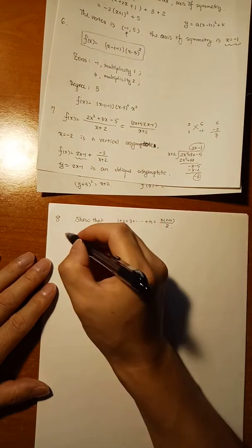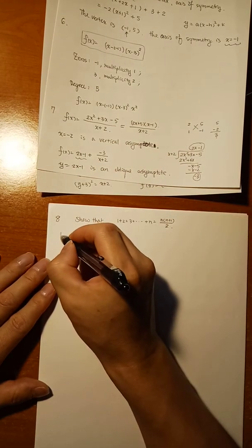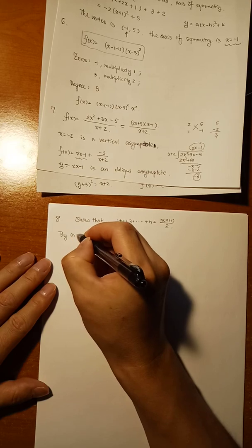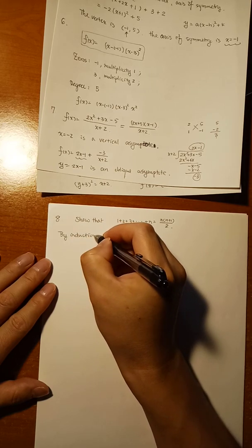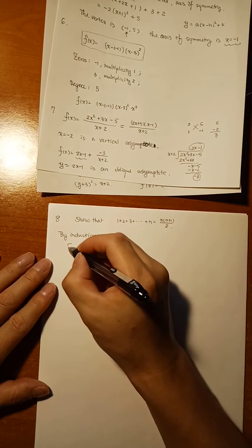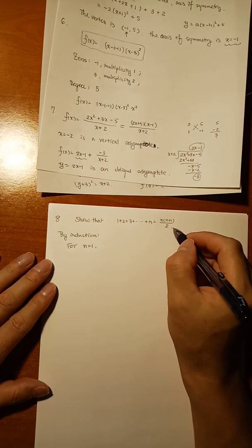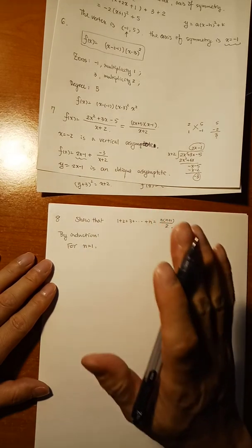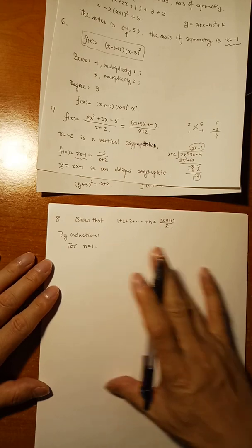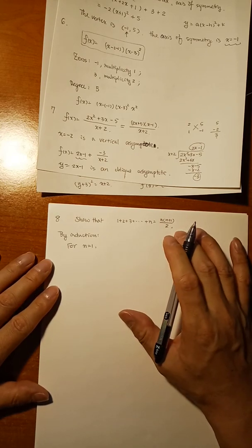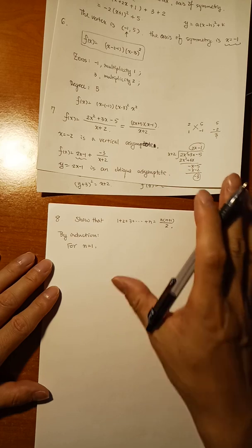So how do we prove that? By induction. For n equal to 1, we're going to check this formula. Before we finish the proof, we don't assume it's right. We just have the target.